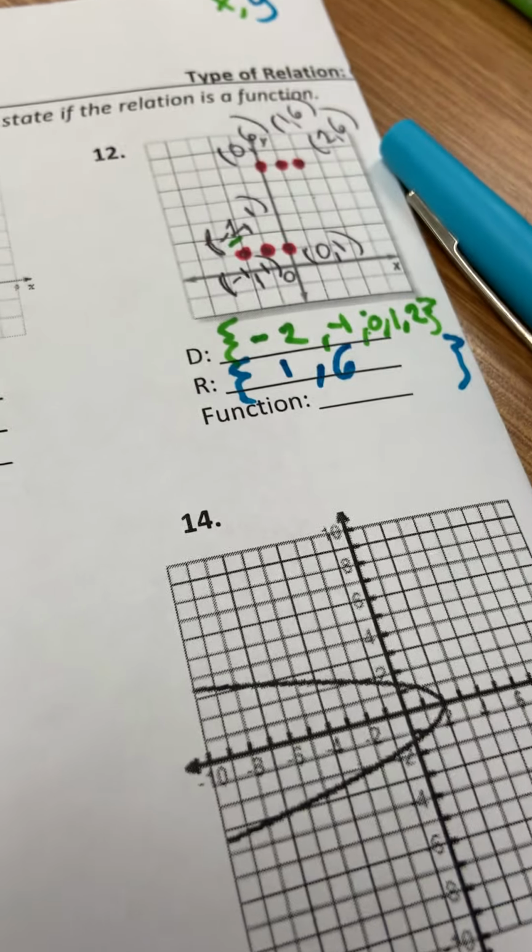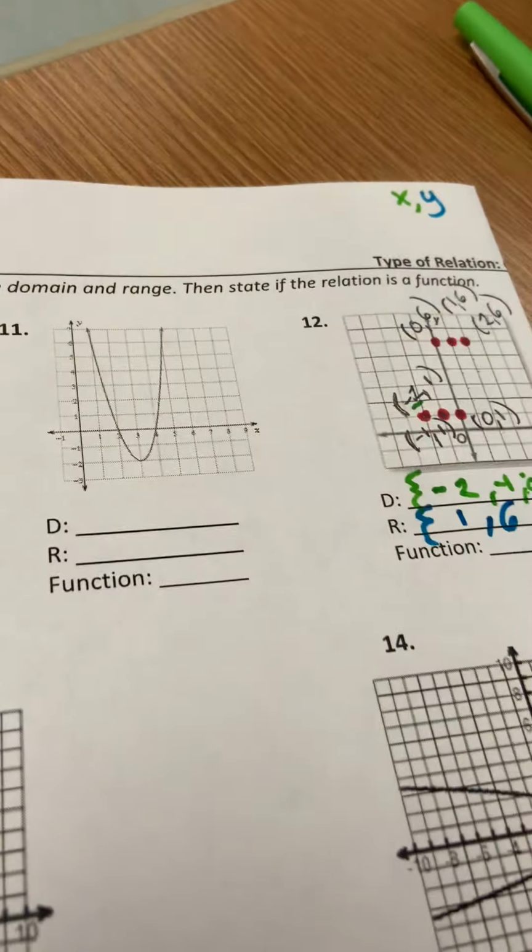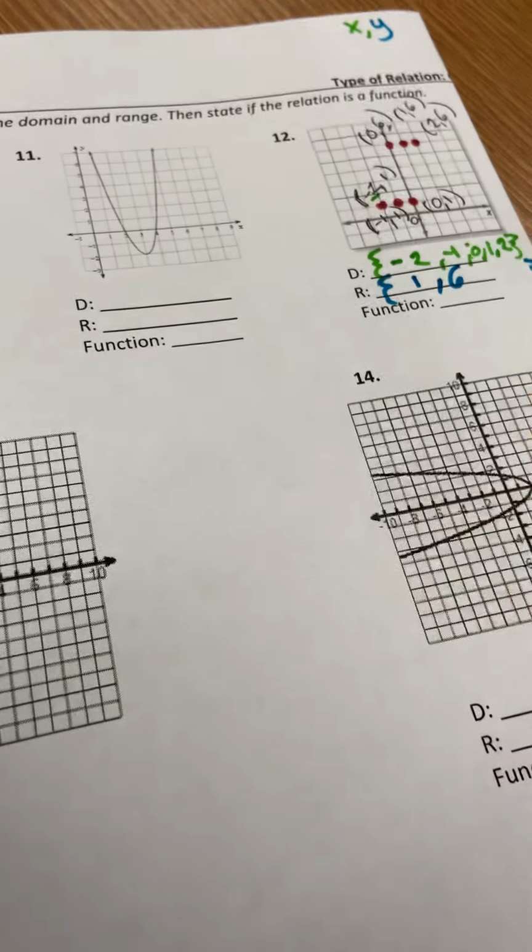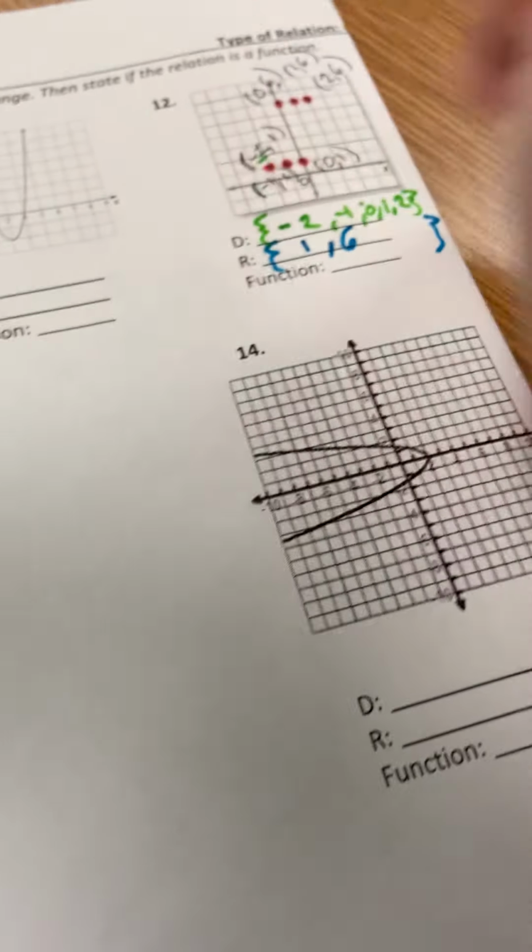So the way I can tell if this is a function or not, it's called the vertical line test, which means if I draw, okay, I'm going to try to hold this like this. I am so sorry if you're watching this. I'm trying to learn.